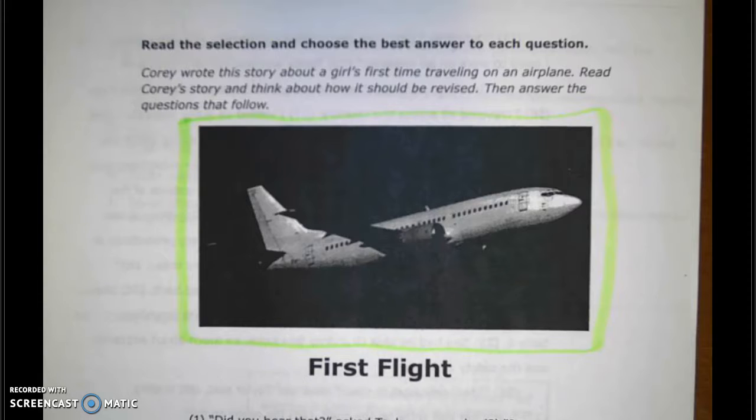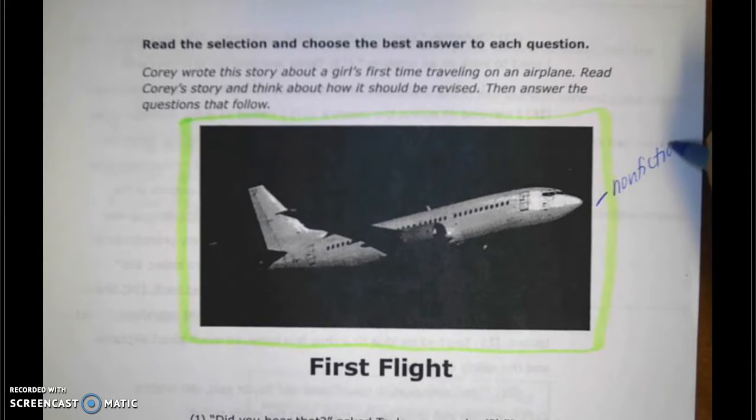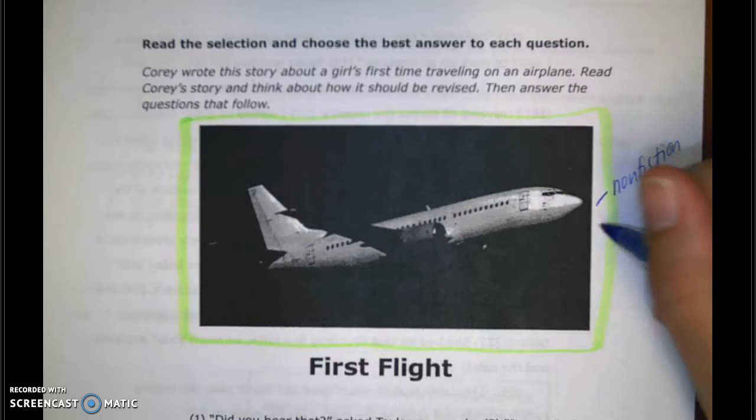And to me, this looks like a photograph. That tells me this is a real image. So that tells me that this is nonfiction. Then I need to make sure I annotate what the image actually is. The image appears to be some kind of a plane. I'm going to go with plane.